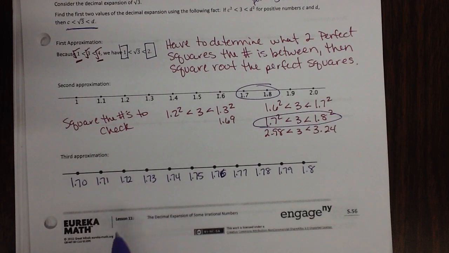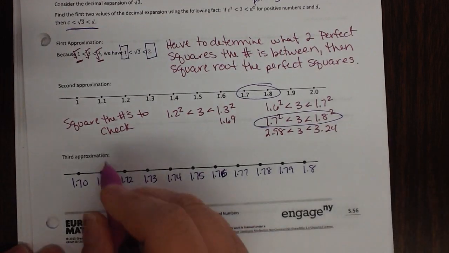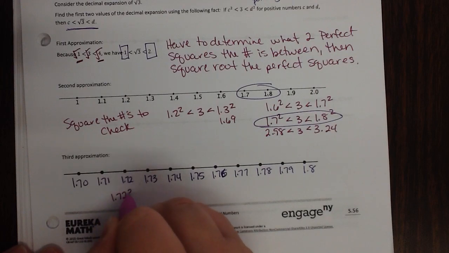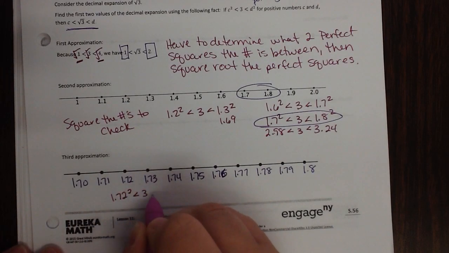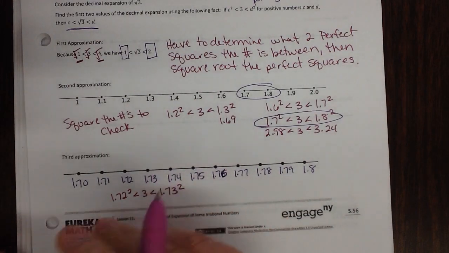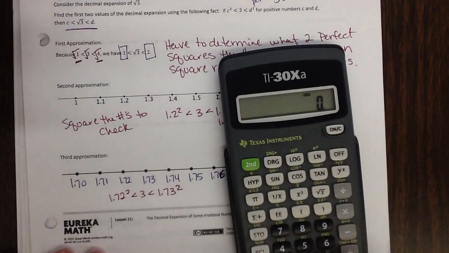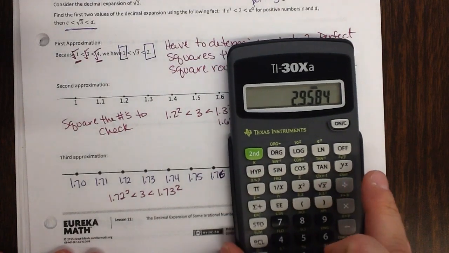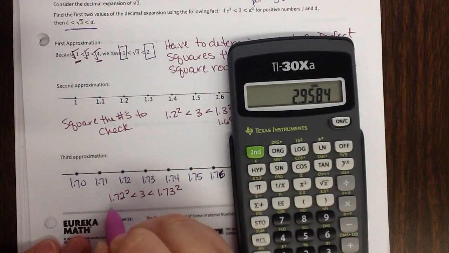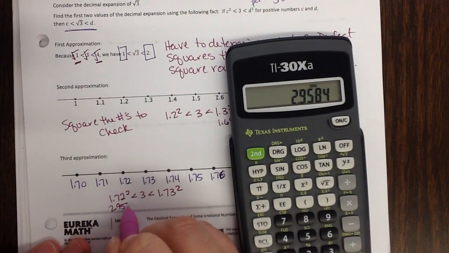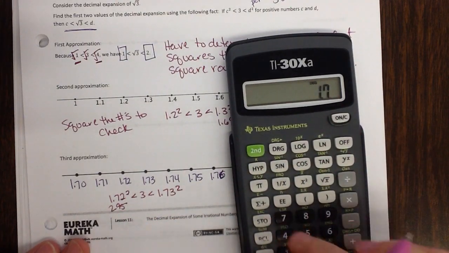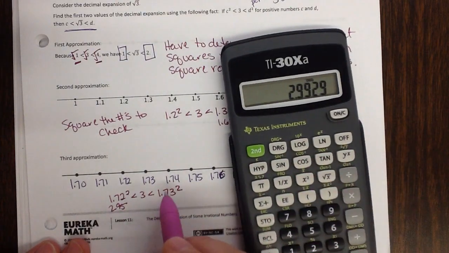So maybe it's between 1.72 and 1.73. So let's try that. 1.72 squared, is that less than 3, and is 3 less than 1.73 squared? So yes, this is 2.95, and 1.73 squared, oh nope.